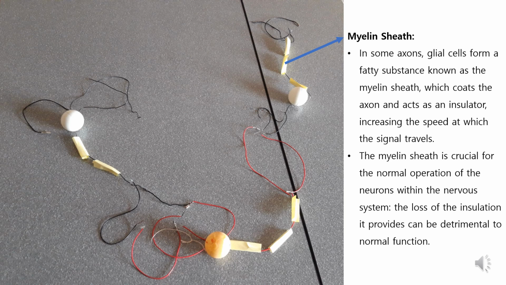So here is my explanation for the function of the myelin sheath. In some axons, there are glial cells that form a fatty substance that is known as the myelin sheath. This myelin sheath coats the axon and acts as an insulator, and this increases the speed at which the signals across the neurons travel. The myelin sheath is crucial for the normal operation of the neurons within the neuron system, because the loss of the insulation it provides can be detrimental to the normal function of the neurons.